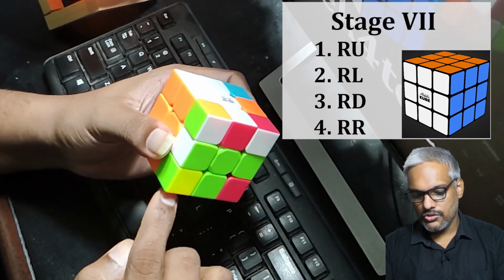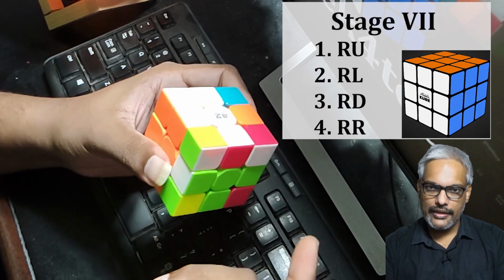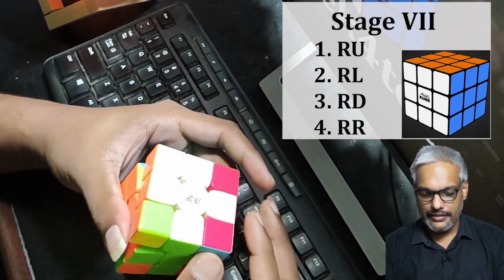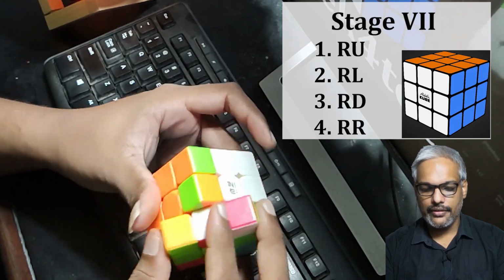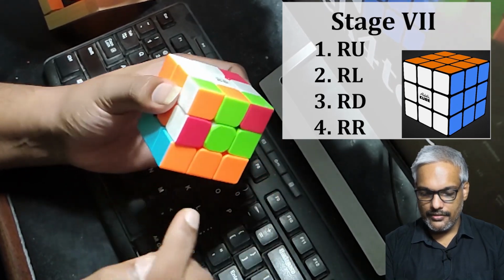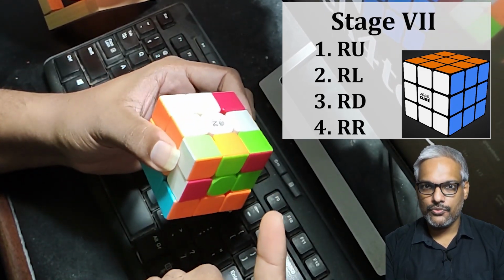So again, do the steps: right side up, right side left, right side down, right side right. Again, yellow is not in the bottommost part, right? So again, we'll have to do it 2 more times: right side up, right side left, right side down, right side right, right side up, right side left, right side down, right side right. Now yellow is right, right? So we'll be changing it. If this is disoriented, we'll have to redo the steps for this step.